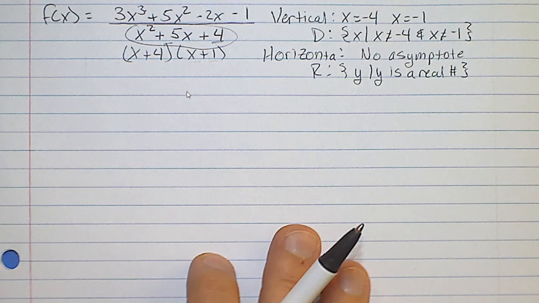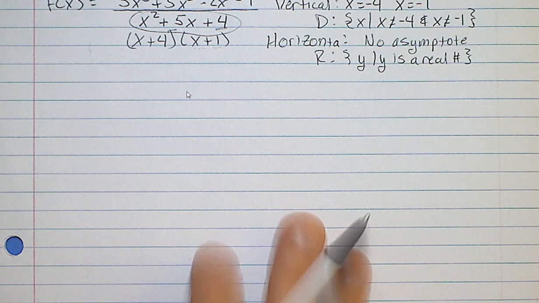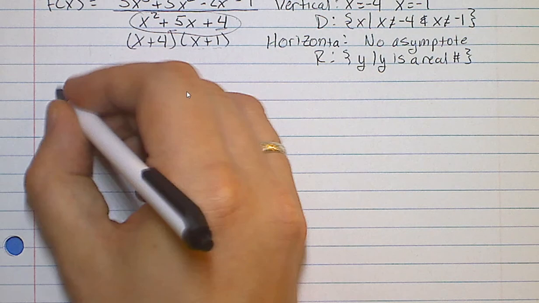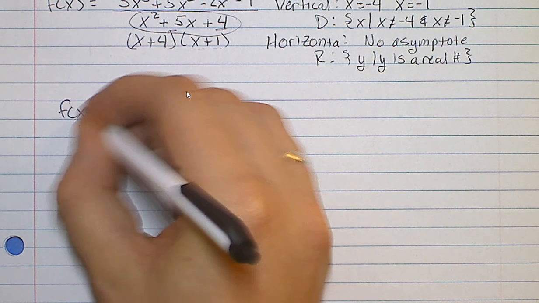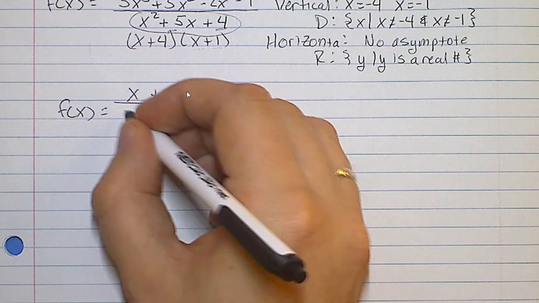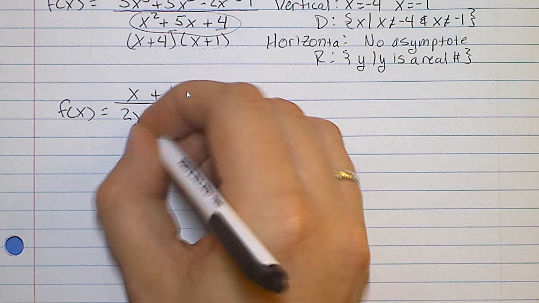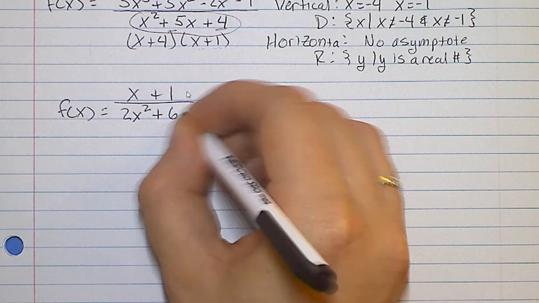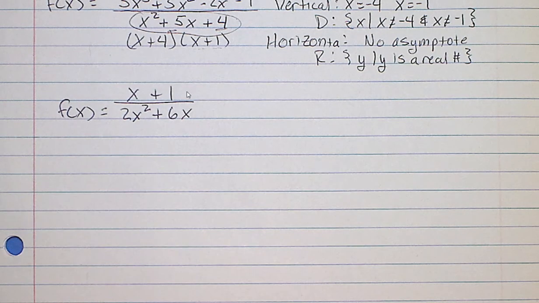So let's say that we've got some function f of x equal to x plus 1 over 2x squared. You've had them the same. I've had them the same. I've had the numerator larger, and now I'm going to have the denominator larger. Right? Okay.